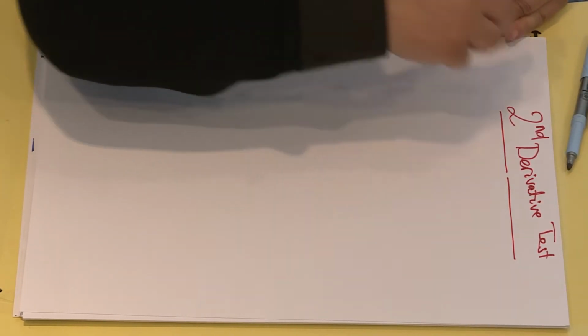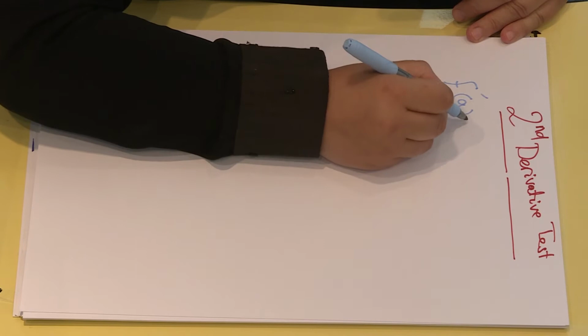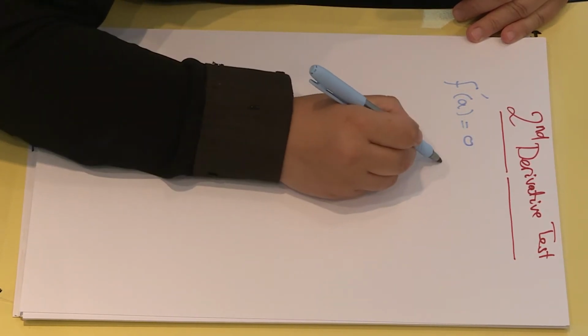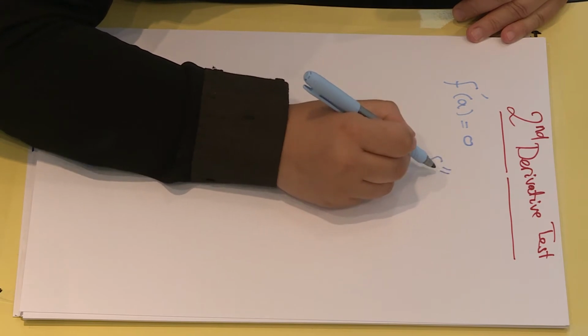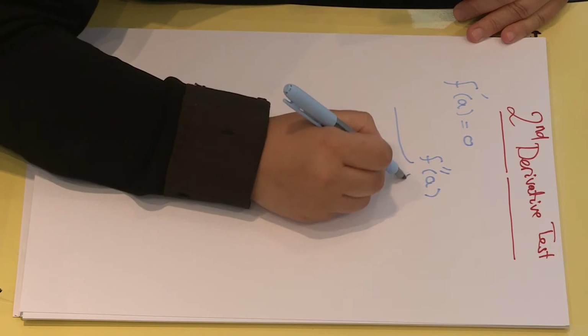The second derivative test: suppose we have a value a for which the first derivative is equal to 0. Then we test the sign of the second derivative at a, and we have two cases.